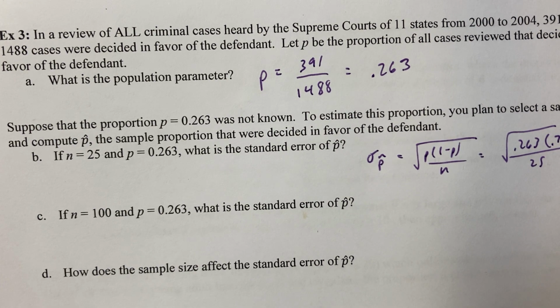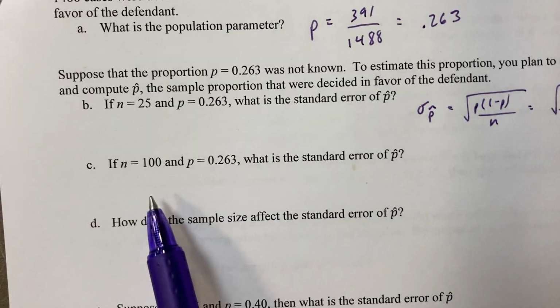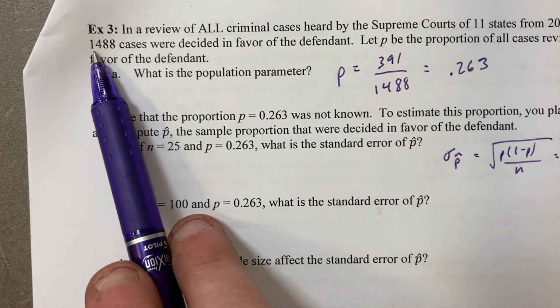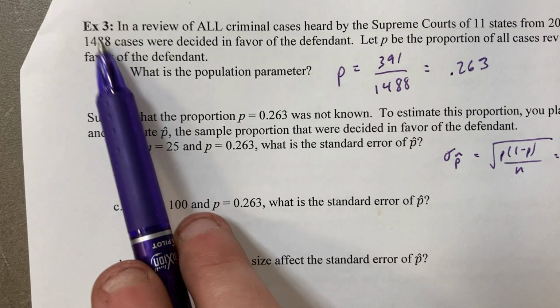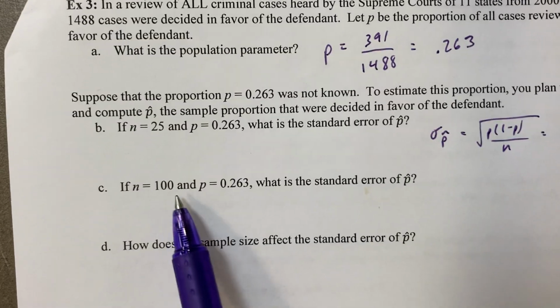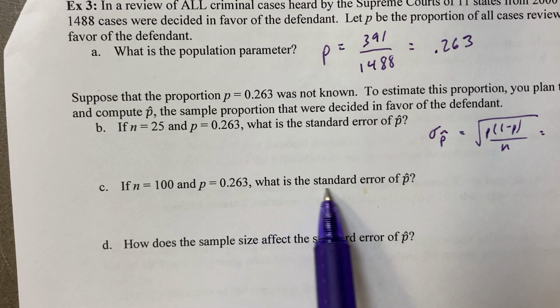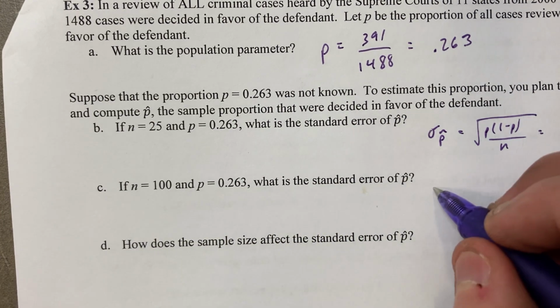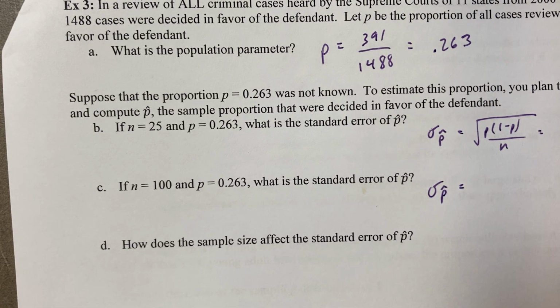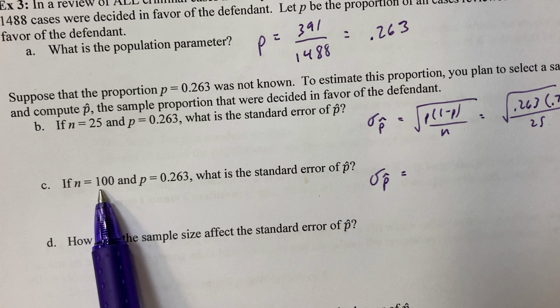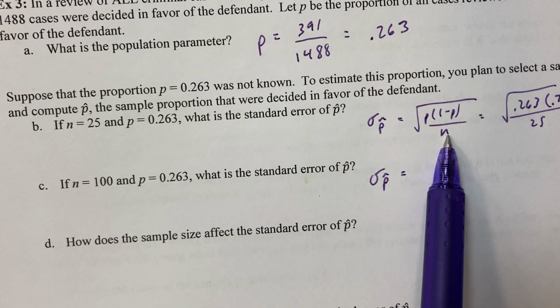All right. Now, if we change to 100, which is legal, we are good as long as we stay under 148. You gotta stay under 10% of the population. So 100 is within parameters. What is the standard error? So now let's change it. And now, you know what's gonna happen. We increased our sample size, which means we're increasing our denominator.